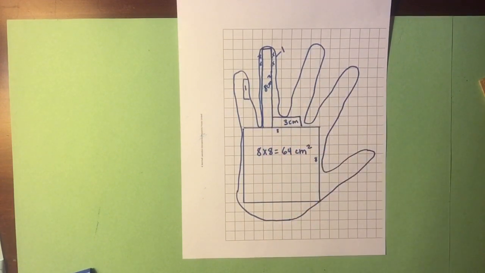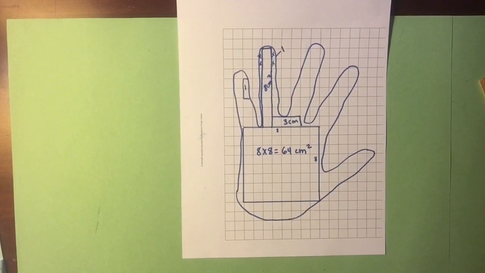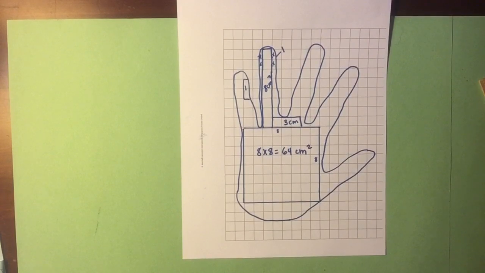And so if someone needed to calculate the area of the lake, then they would need to do something similar to this, except they would have very fancy tools other than us just counting. But there's lots of objects in the world where we need to know the area that are not in a perfect square or in a rectangle.